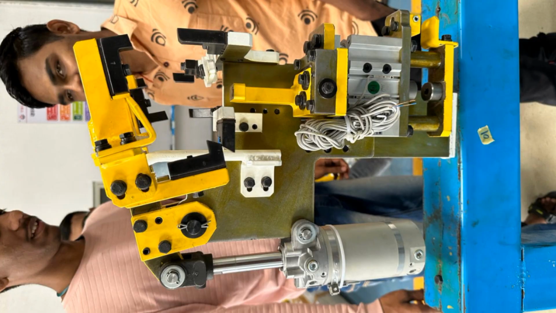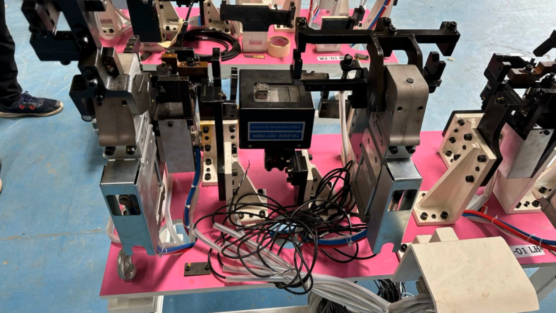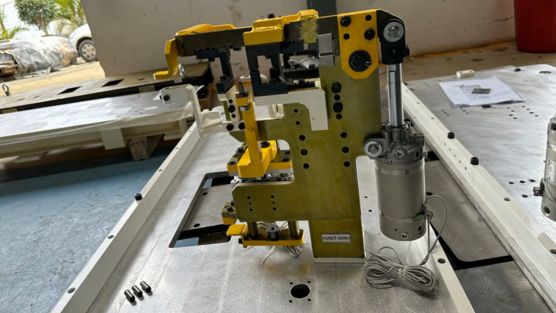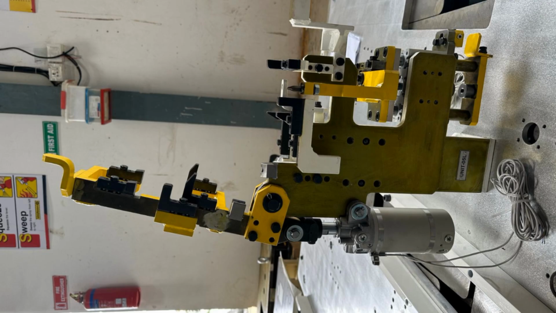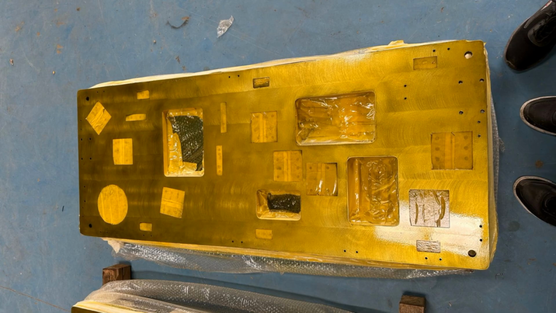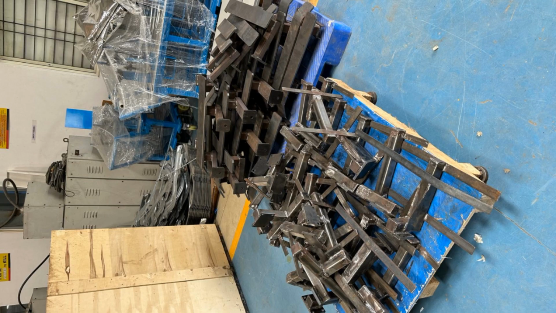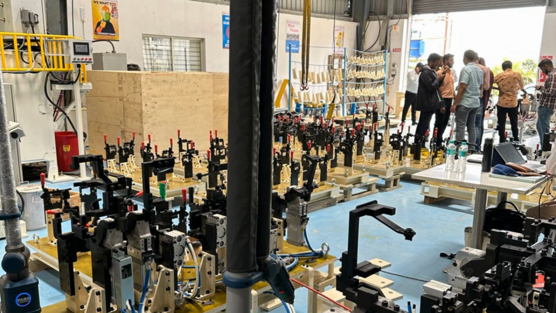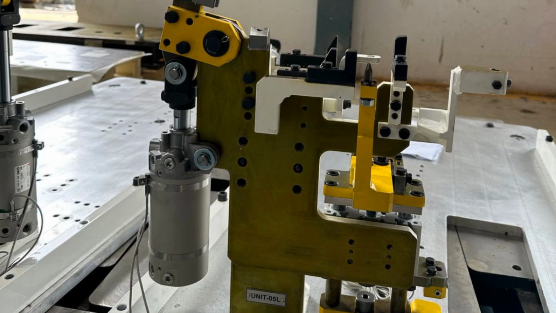In addition to the tour, students also had the opportunity to talk to some of Truth Automation's engineers. The engineers answered students' questions about the company's products and manufacturing processes. They also shared their insights into the field of industrial automation.